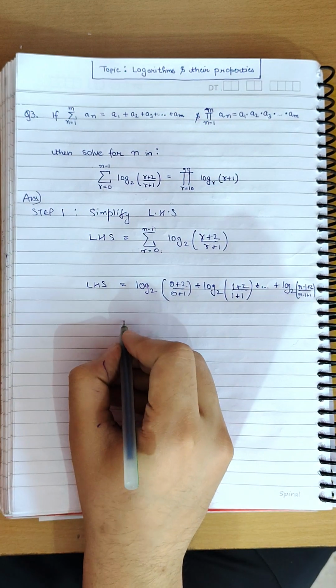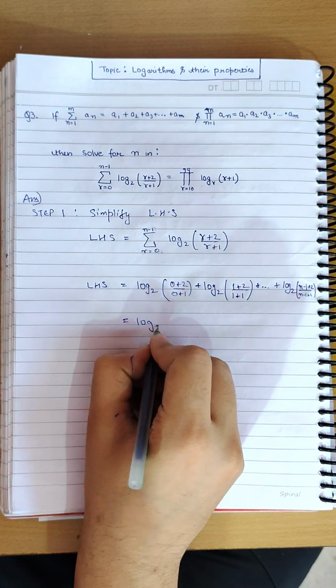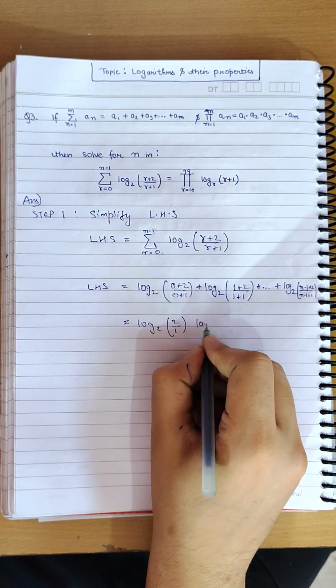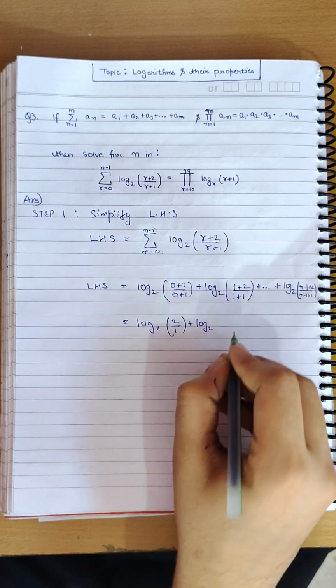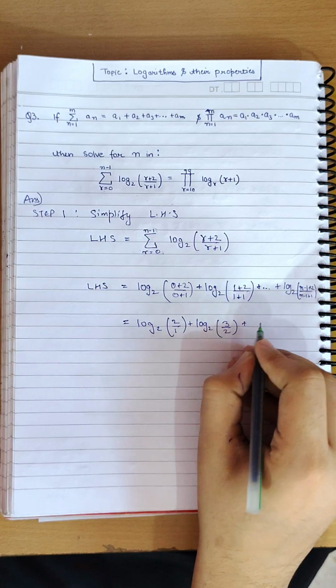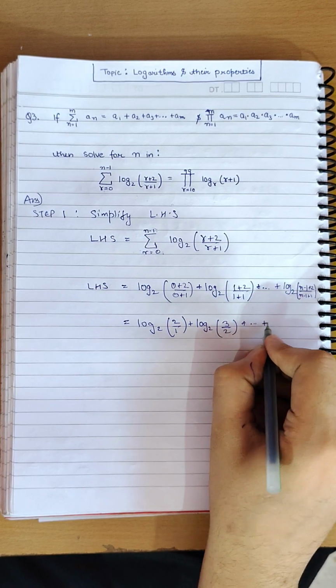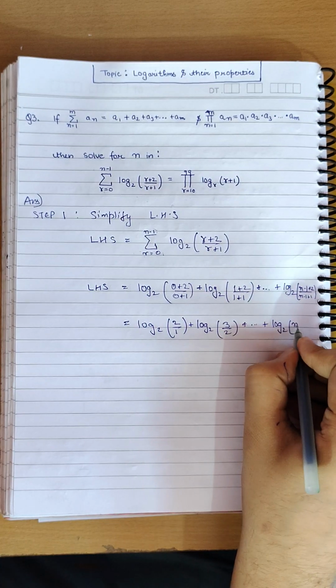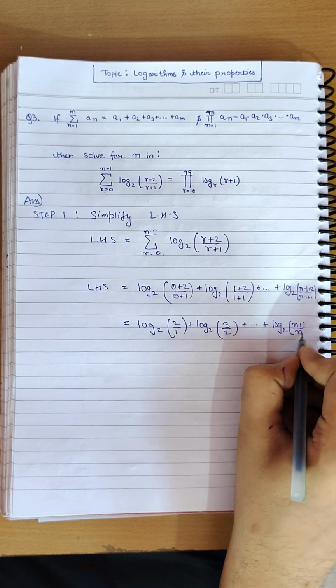So let's try to simplify it a bit. Log 2, this becomes 2 by 1, and we have another log 2, this becomes 3 by 2. And then finally we have log 2, this becomes n plus 1 divided by n.